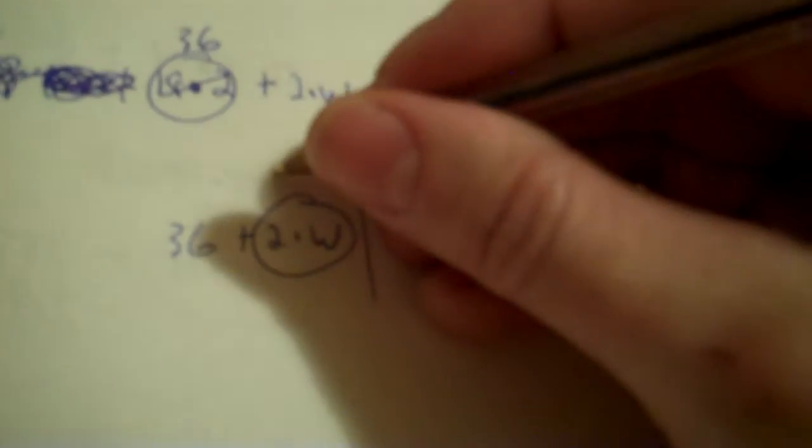And now I solve it. So you have plus and times, so you highlight the times. That's a keep. All these are keep because you don't have any negatives really. But you do have to take out the 36 before you divide by 2. So 2 times W, 48 minus 36 is 12.